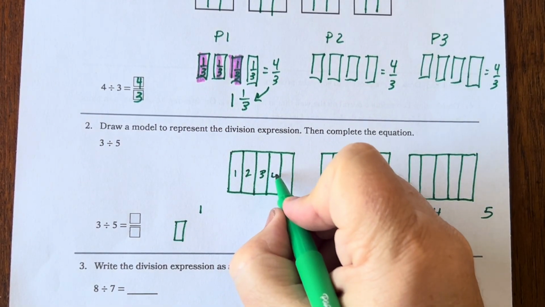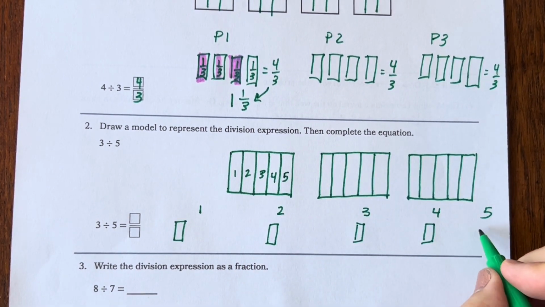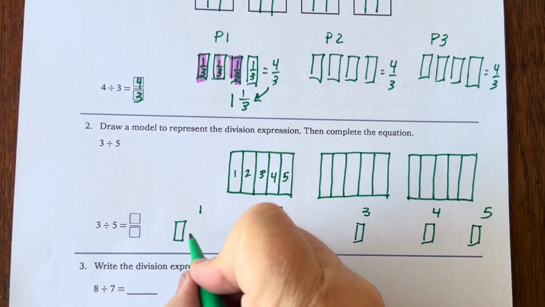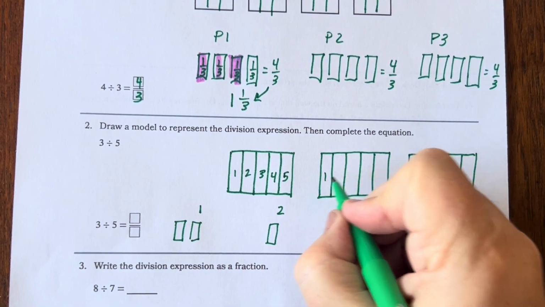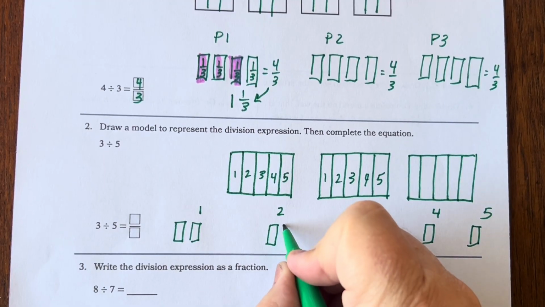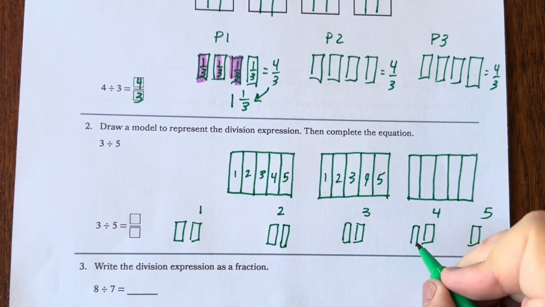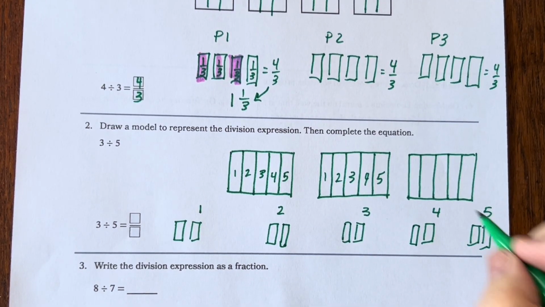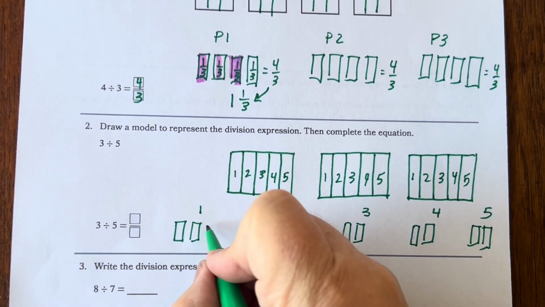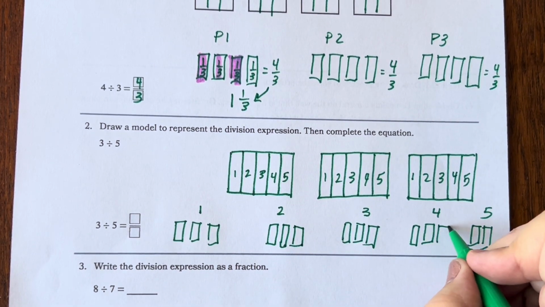This person's going to get this piece. This person's going to get this piece. Okay, so going over here, this person's going to get this piece. This person's going to get this piece. I'm going to just label them real quick here. So this person gets a piece. This person gets a piece. This person gets a piece. This person gets a piece. 2, 3, 4, 5. This person gets a piece. This person gets a piece. You kind of get the idea, right?